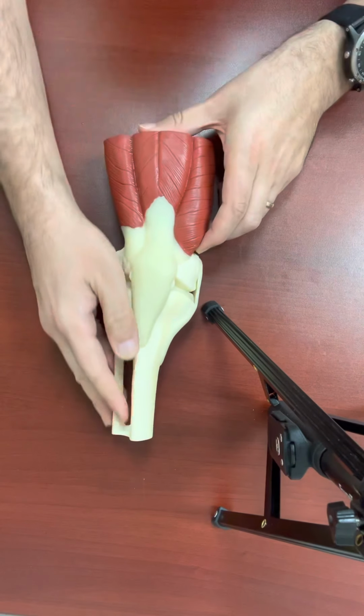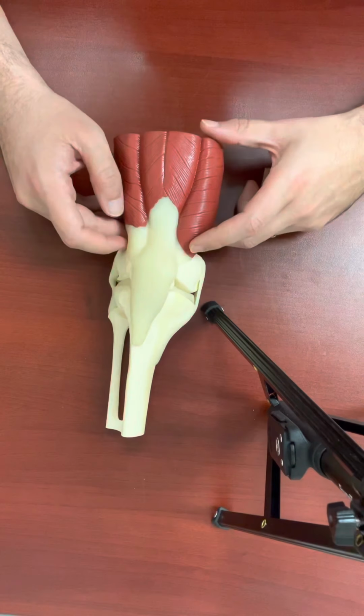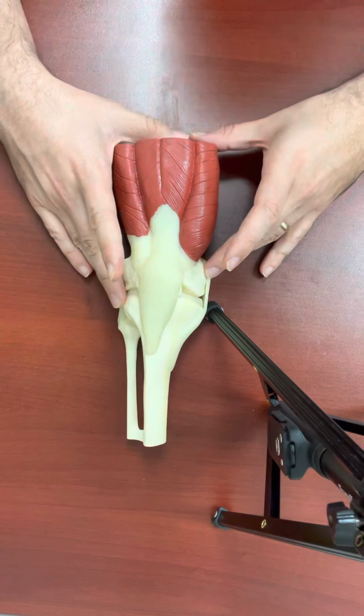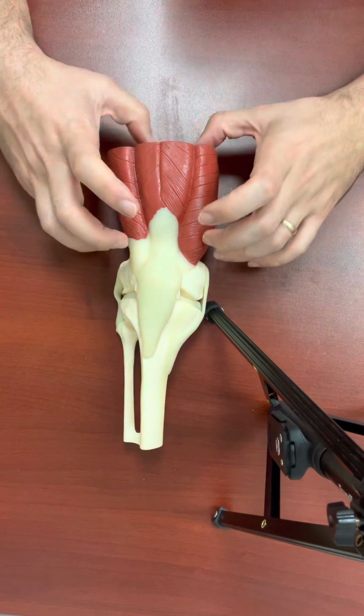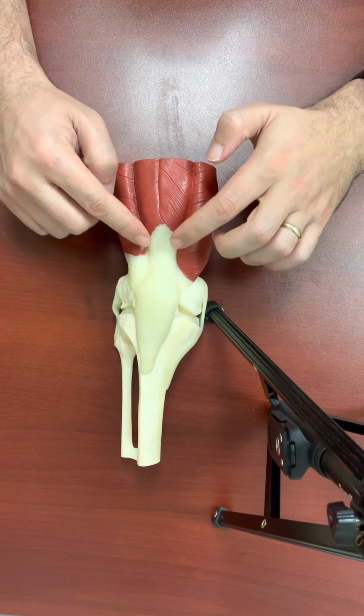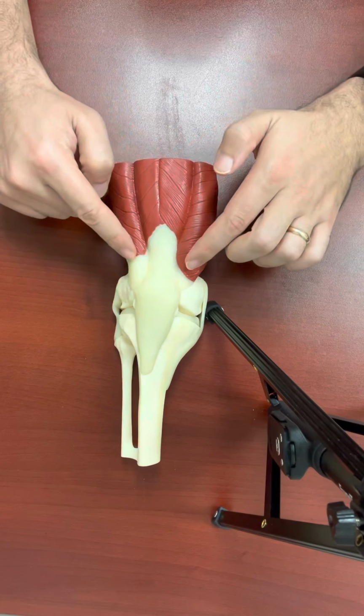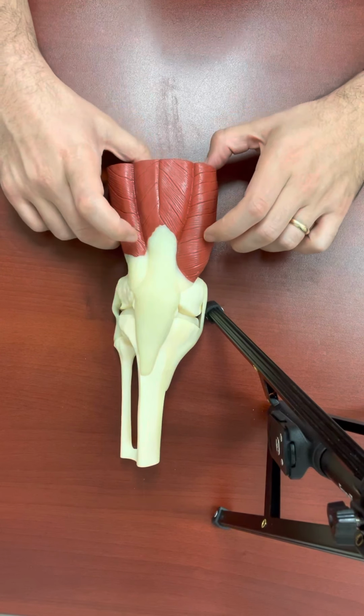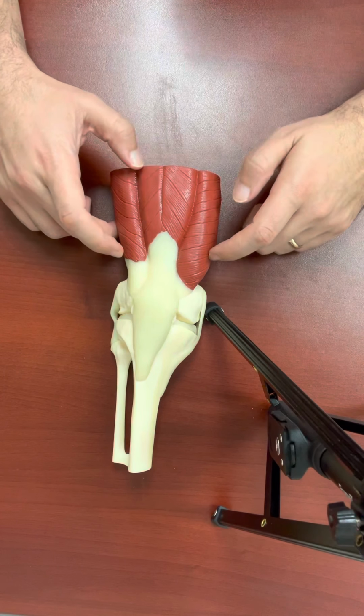What is the cause? There are plenty of causes, but what is the most common cause of this problem? In order to discuss that, let's look at the muscles. This is the thigh muscle, the quadriceps. They are called quadriceps because there are 4 of them.